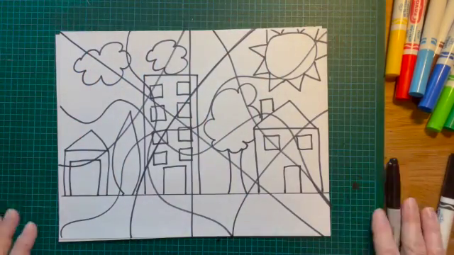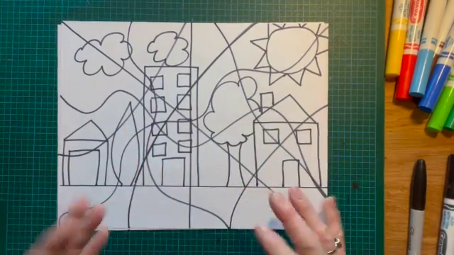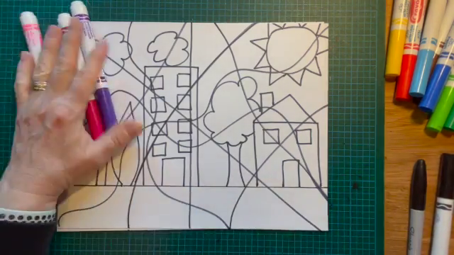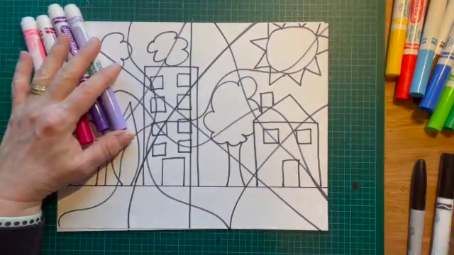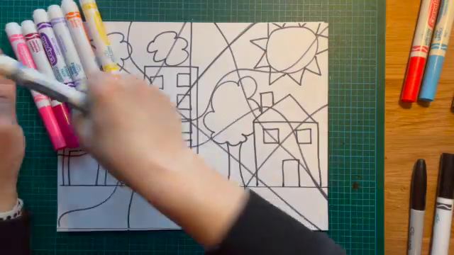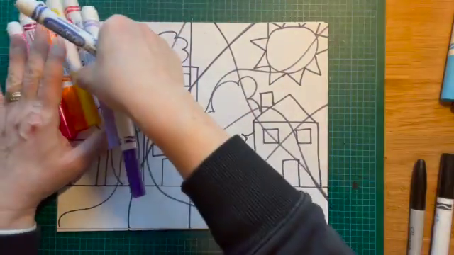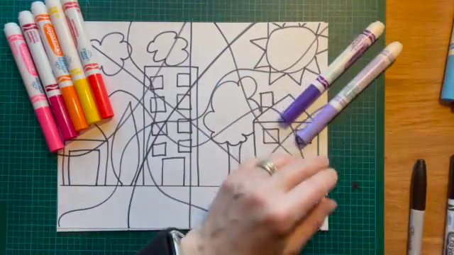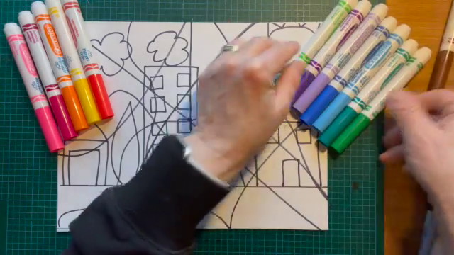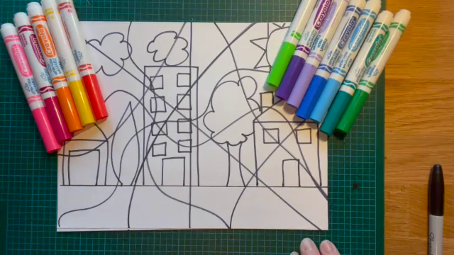Okay? So now when it comes to filling in our work, I want you to think about warm and cool colors. So I'm going to take all my cool colors and my warm colors and I'm going to divide them up. And I want you to think about what is a warm color and then what is a cool color. Warm colors make you feel warm and cool colors make you feel cool or remind you of cool things. And here are my two color sets.